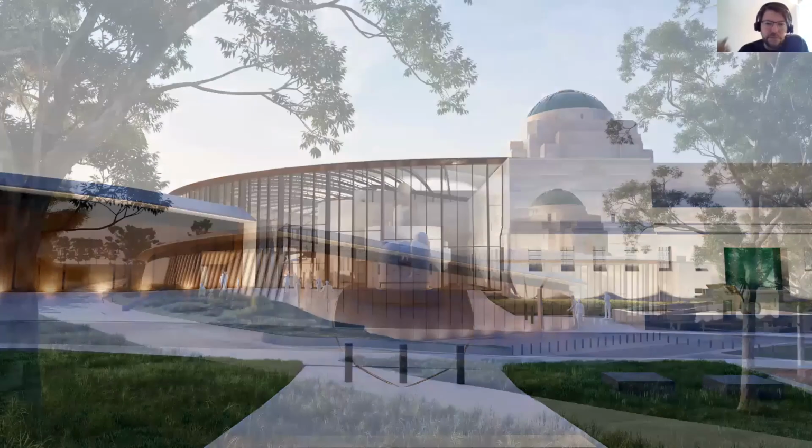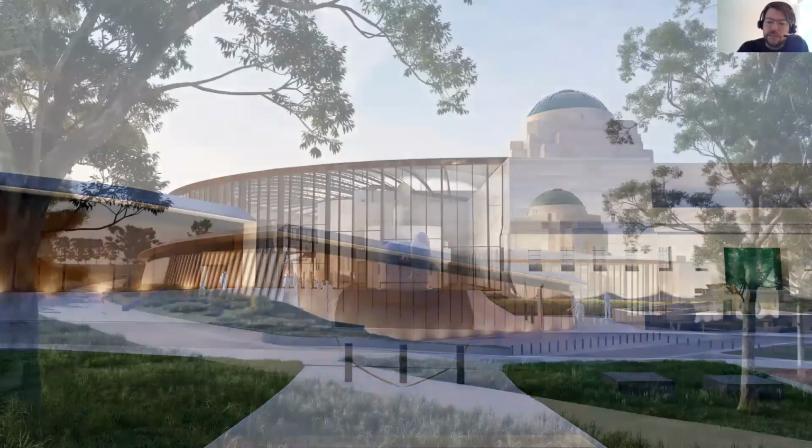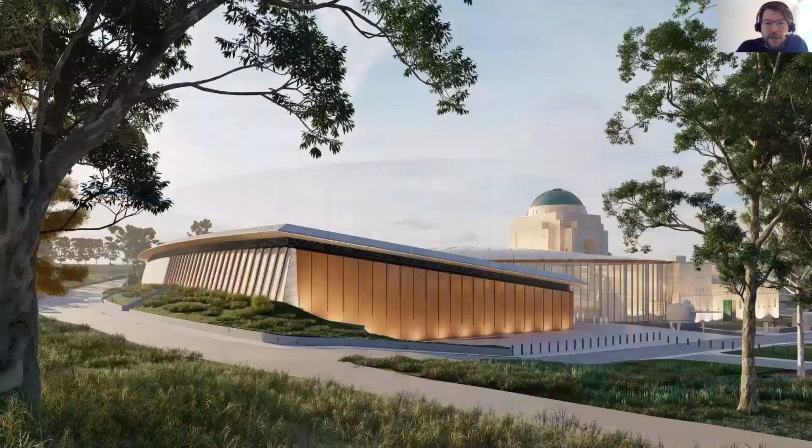The view here from the northwest, looking back down from Treloar Crescent, you can see that the dome of the main building is still ever present, and you can see how the Anzac Hall is buried into the hill here to minimize its impact from a visual scale point of view, and then again the glazed link, and it's a very light touch to the main building.